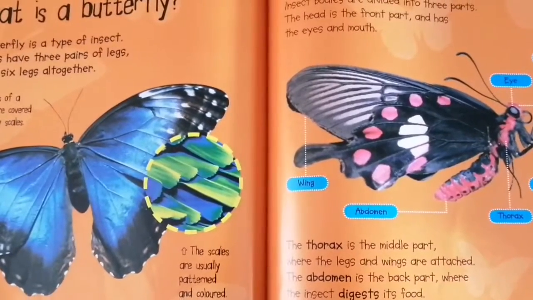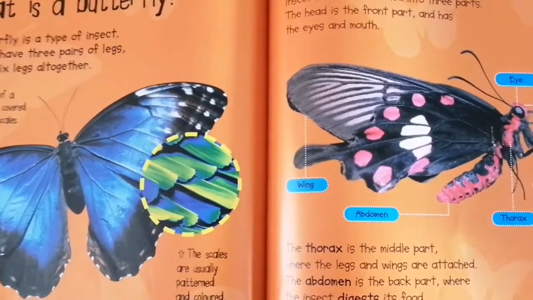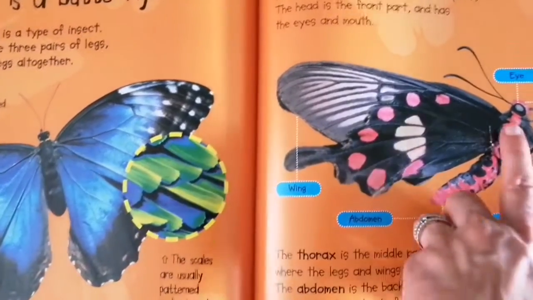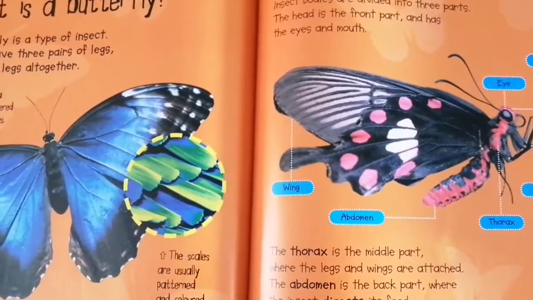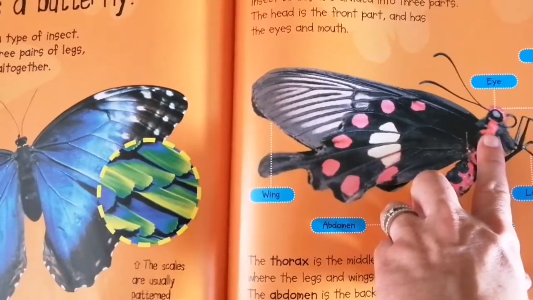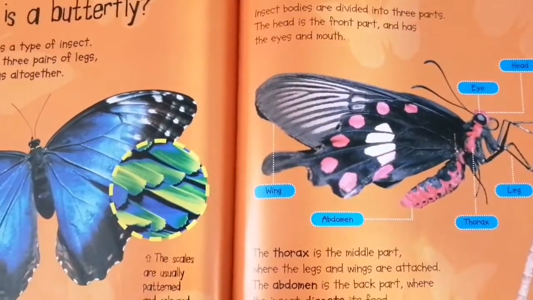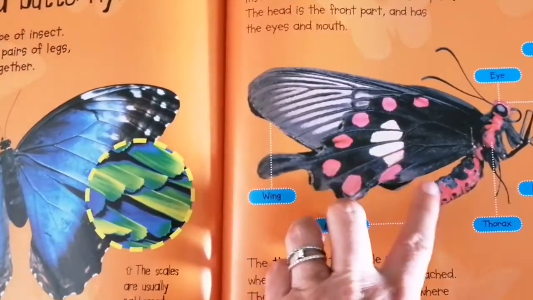Insect bodies are divided into 3 parts. The head is the front part and has the eyes and the mouth. The thorax is the middle part, where the legs and wings are attached. The abdomen is the back part, where the insect digests its food.